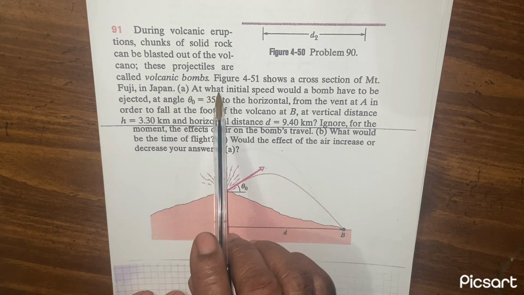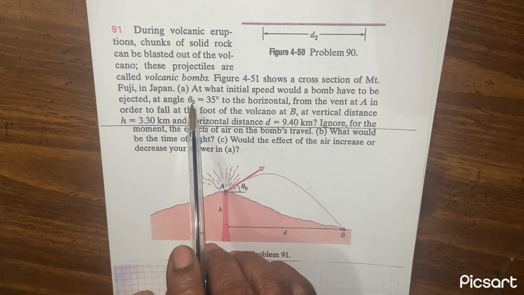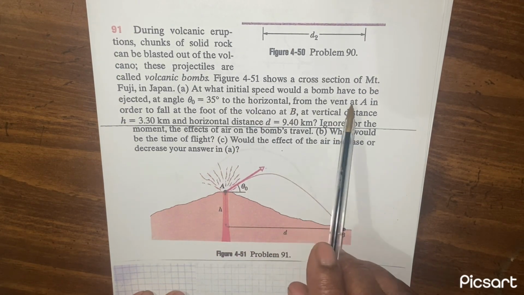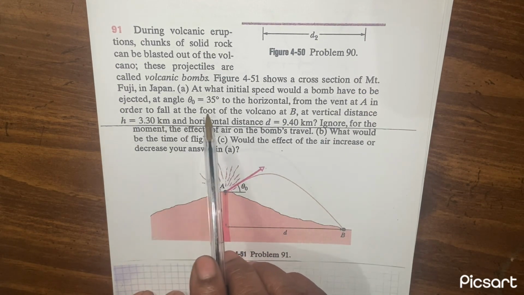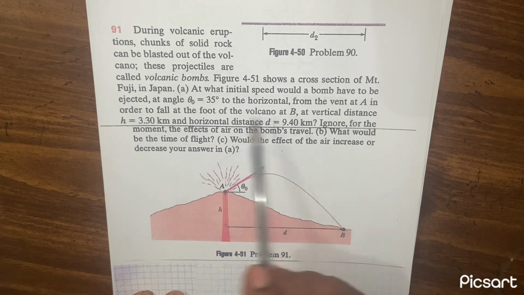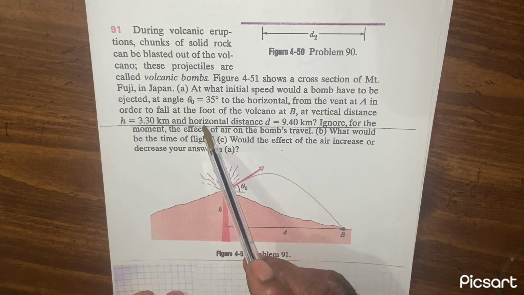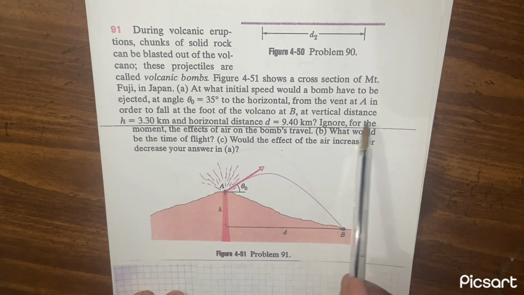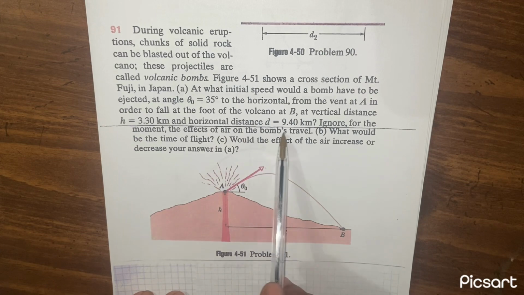A. At what initial speed would a bomb have to be ejected at an angle of theta = 35 degrees to the horizon from the vent at A in order to fall at the foot of the volcano at B? The vertical distance is h = 3.30 kilometers, and the horizontal distance is d = 9.40 kilometers. Ignore for the moment the effects of air on the bomb's travel.